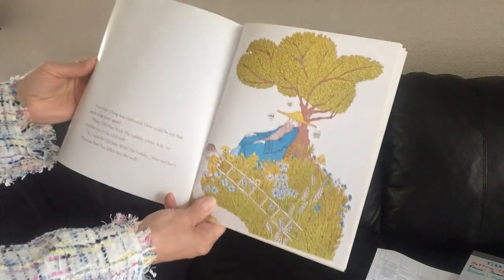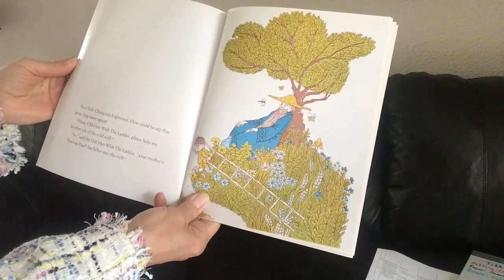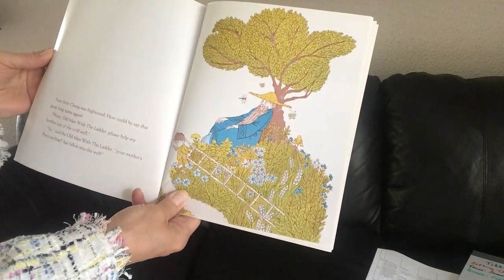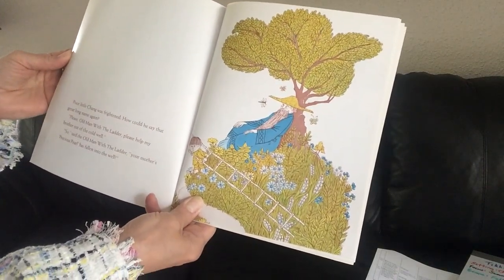Poor little Chang was frightened. How could he say that great long name again? "Please, old man with the ladder, please help my brother out of the cold well."